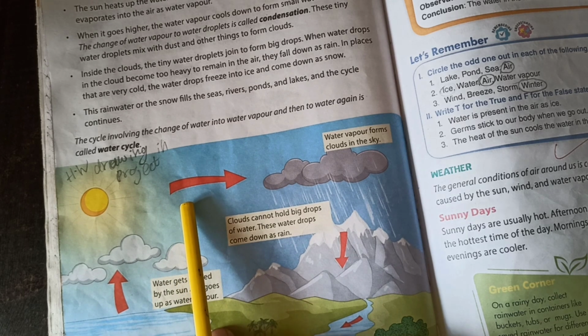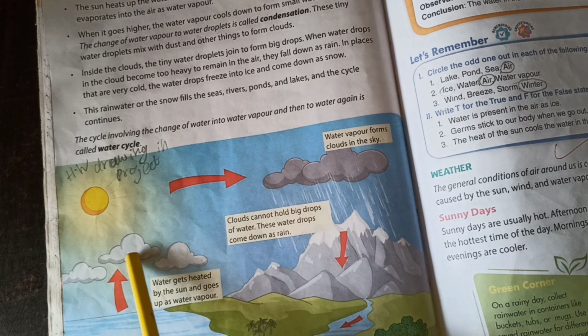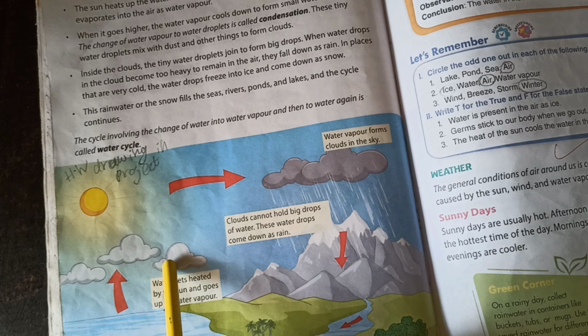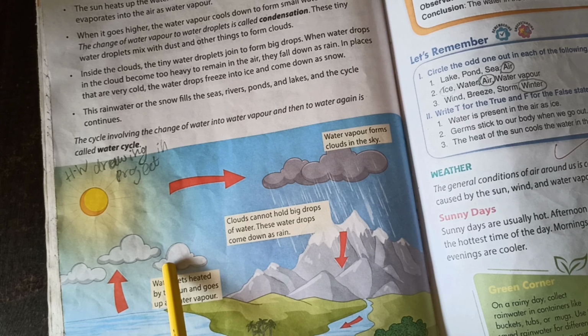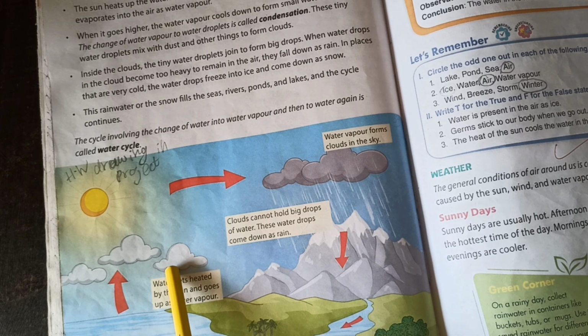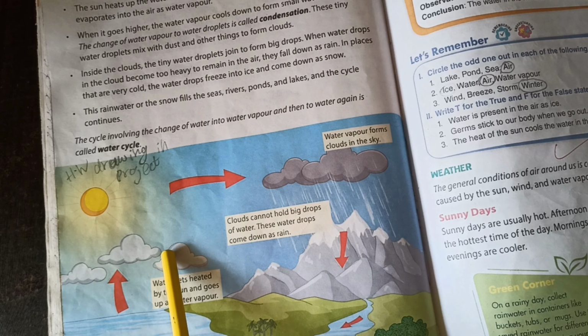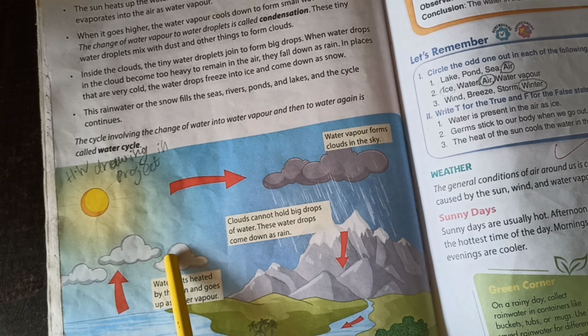These tiny water droplets mix with dust and other things to form clouds. Inside the clouds, the tiny water droplets join to form big drops. When the water drops in the cloud become too heavy to remain in the air, they fall down as rain. In places that are very cold, the water drops freeze into ice and come down as snow, like this.